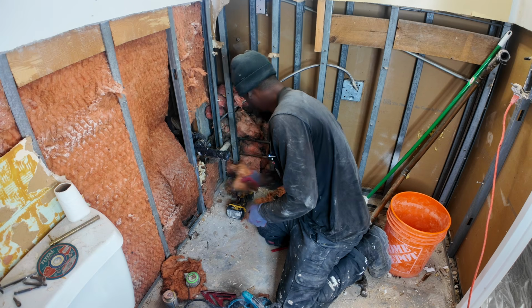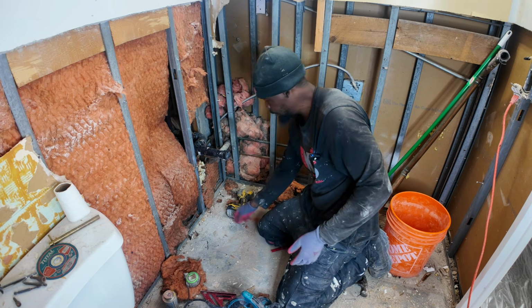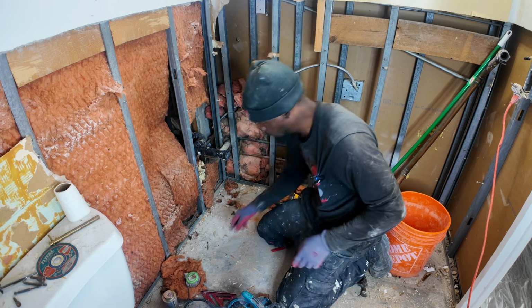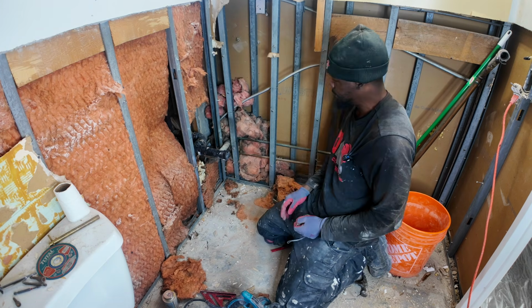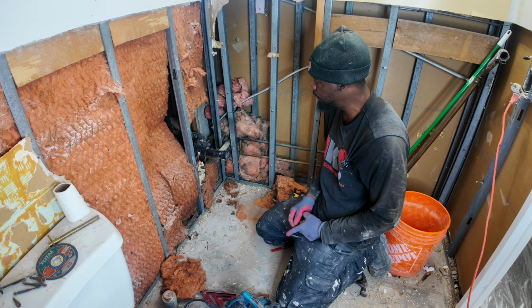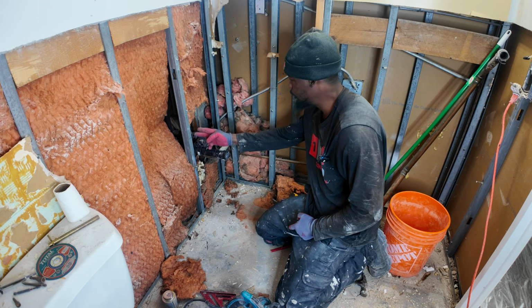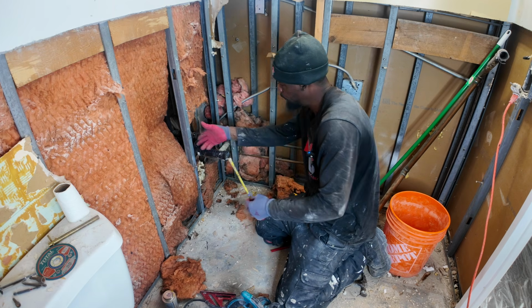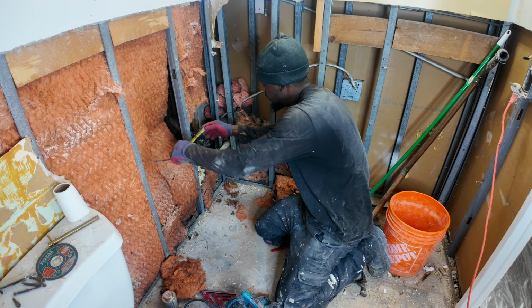You don't have much option here for this one, so this is how I'm going to connect it. The height of where I place my drain pipe is 20 inches from the finished floor. Now I'm going to put my water supply line 22 inches from the finished floor, 4 inches apart. So we want to go 4 inches apart from the center line.